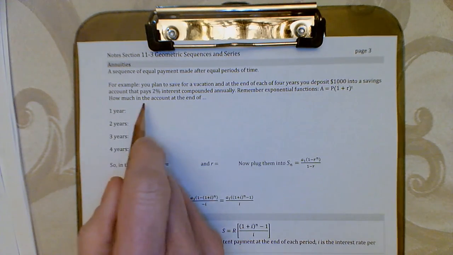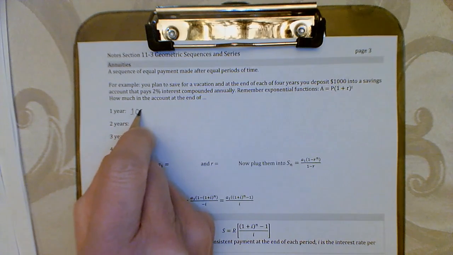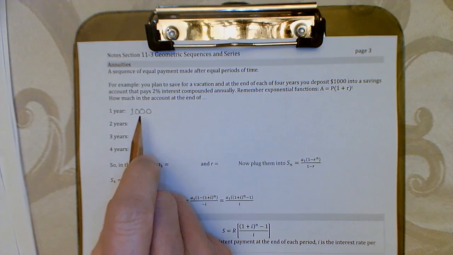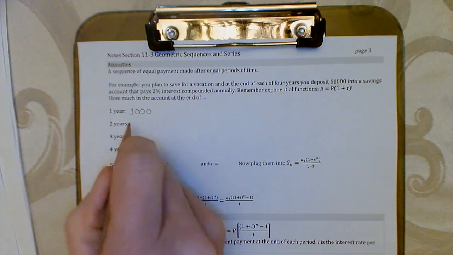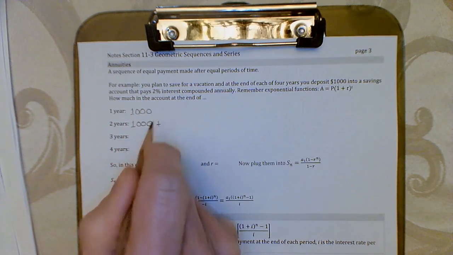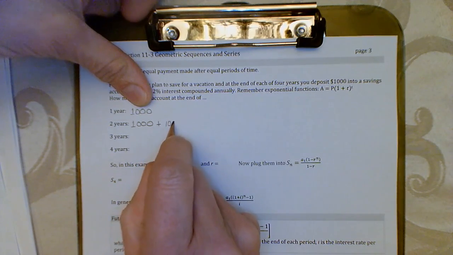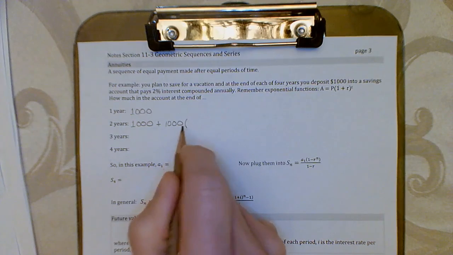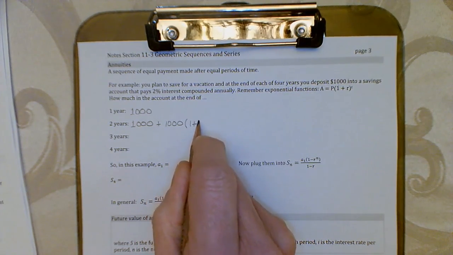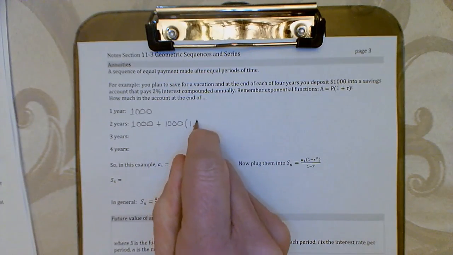So how much money is in the account at the end of 1 year? At the end of the first year, I deposit $1,000, so there is exactly $1,000 at the end of the 1 year. I just put that money into the account. At the end of the second year, I'm going to add another $1,000, but I'm going to have this $1,000 from last year, and it will have gained some interest. So it's 1,000 times 1 plus 0.02. Let's just add that together and write it as 1.02.